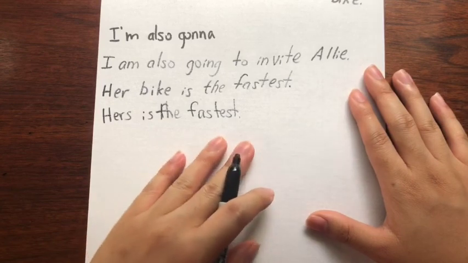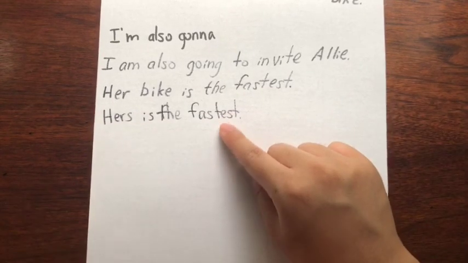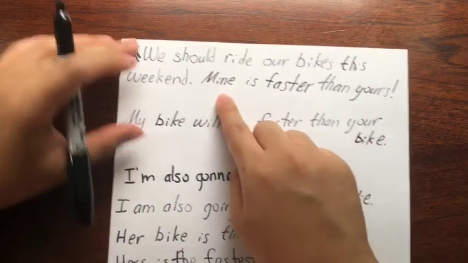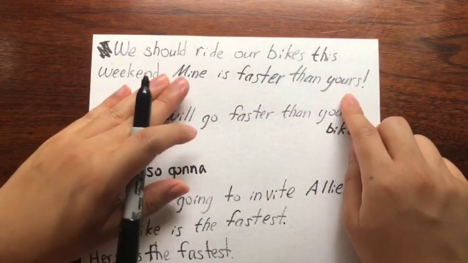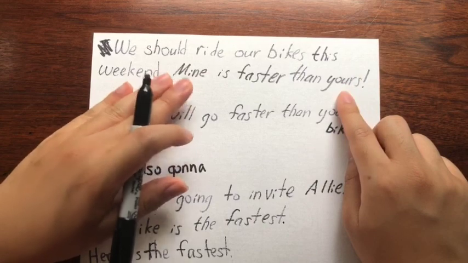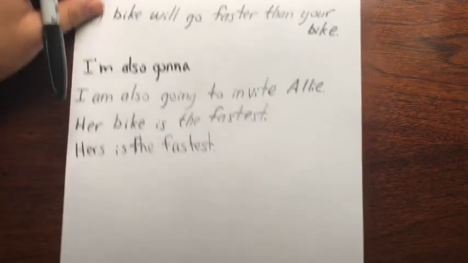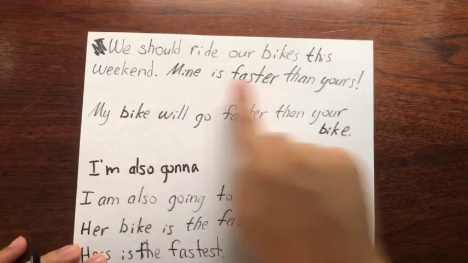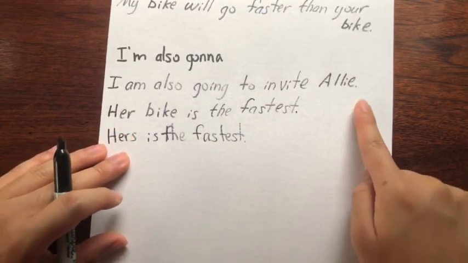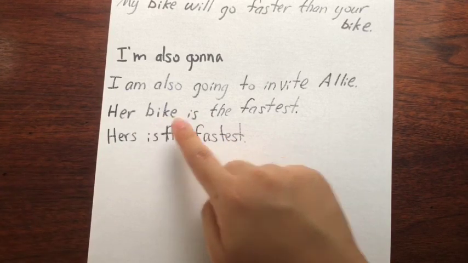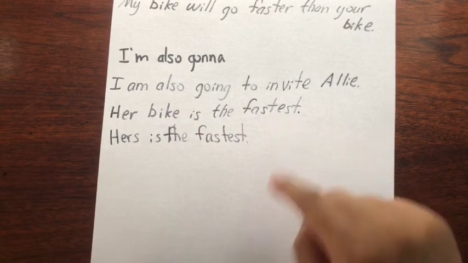Hers is the fastest. Now, why am I saying the fastest? Because in this sentence, we just have me and you. So we have two people. When we compare two things, we say faster. But now we have me, you, and Allie. We have three people. We have three bikes. So her bike is the fastest.